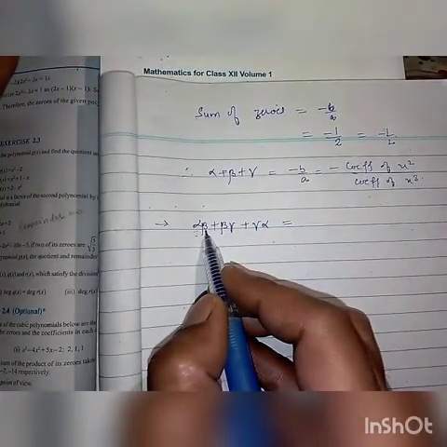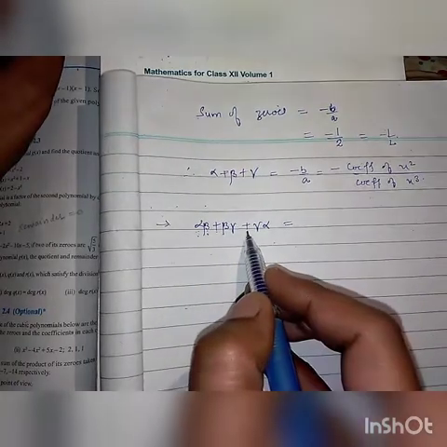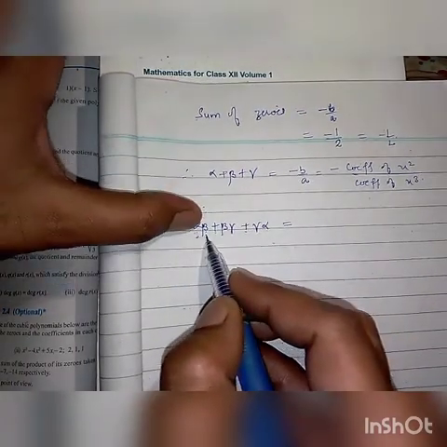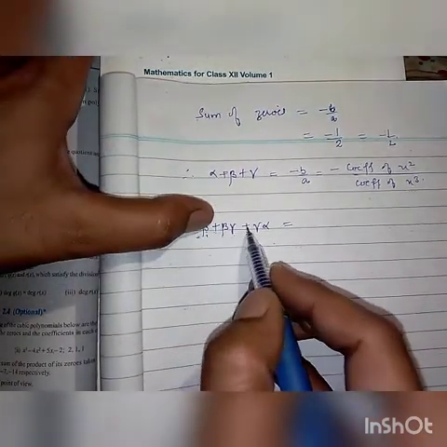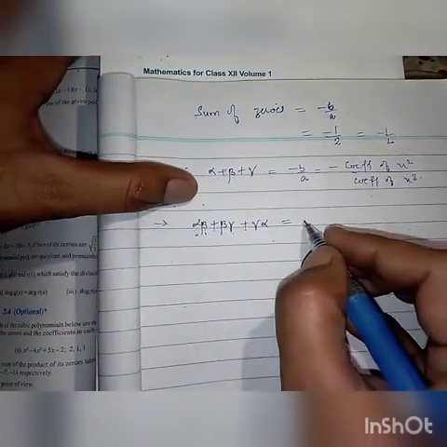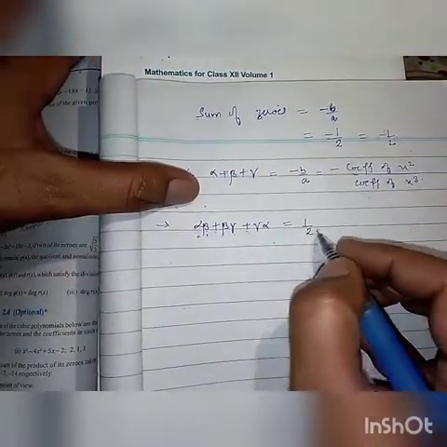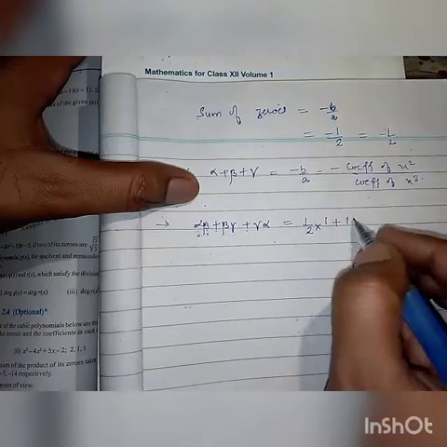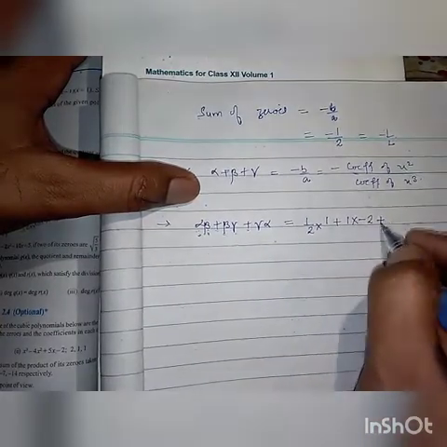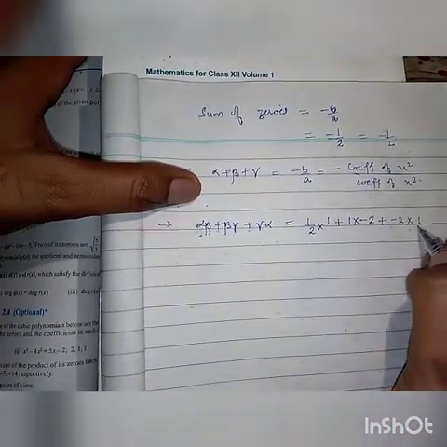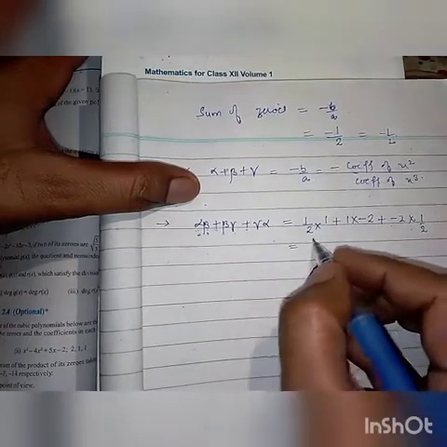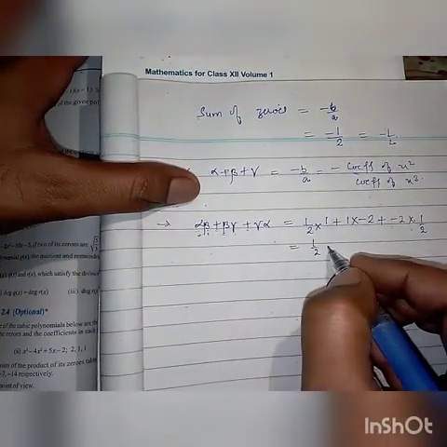Okay, two at a time: alpha into beta plus beta into gamma plus gamma into alpha is equal to, now you can mention it like this, first zero into second plus second into third plus third into first. Now see how much you are getting: 1 by 2 minus 2 minus 1, this 2 will be cancelled out.